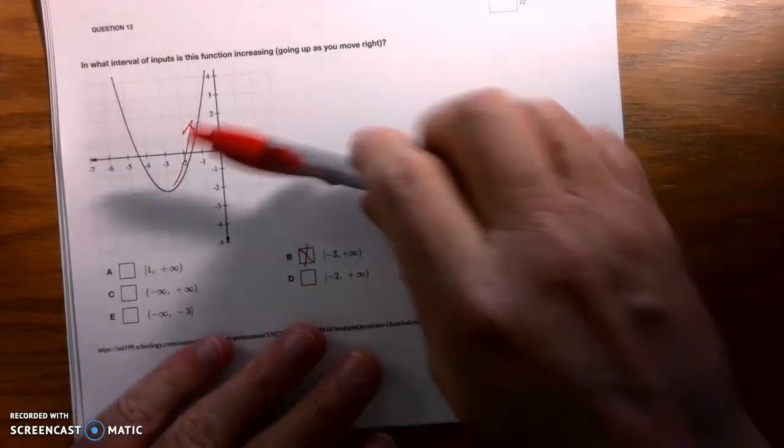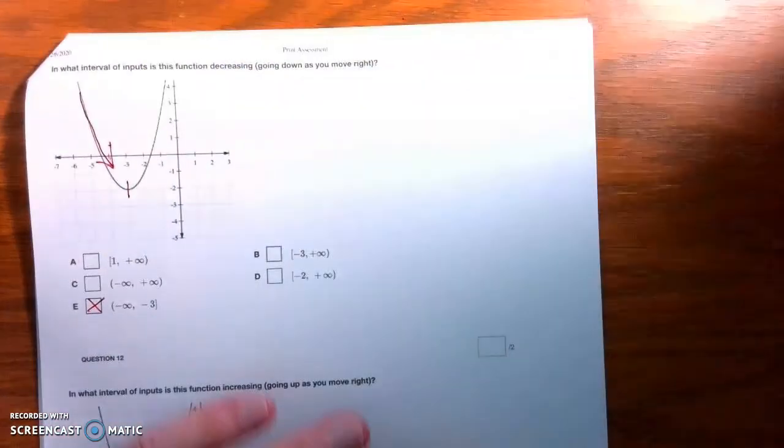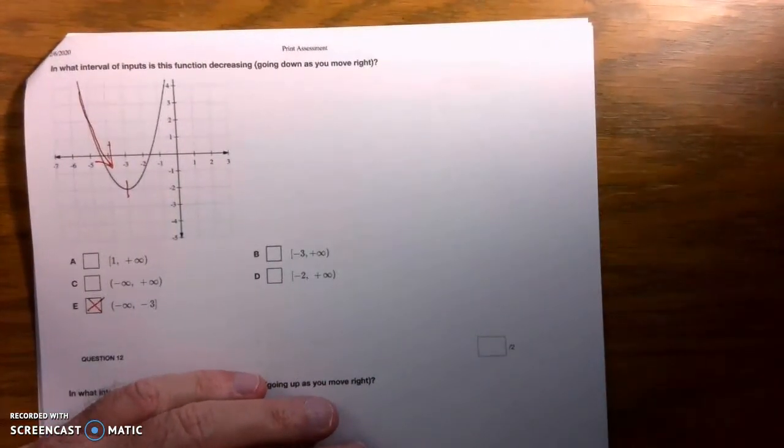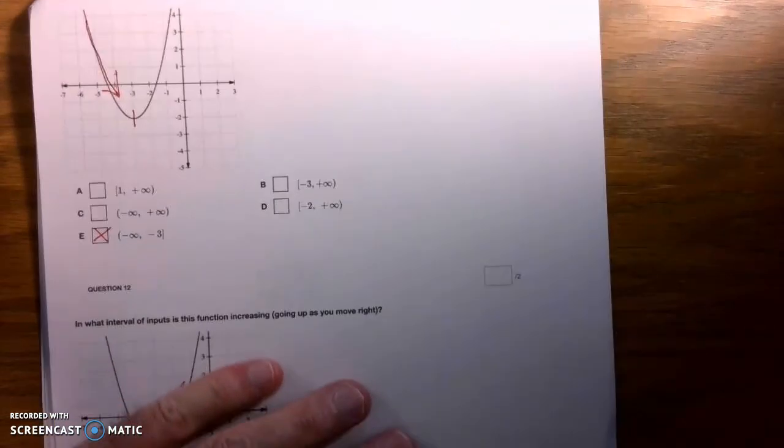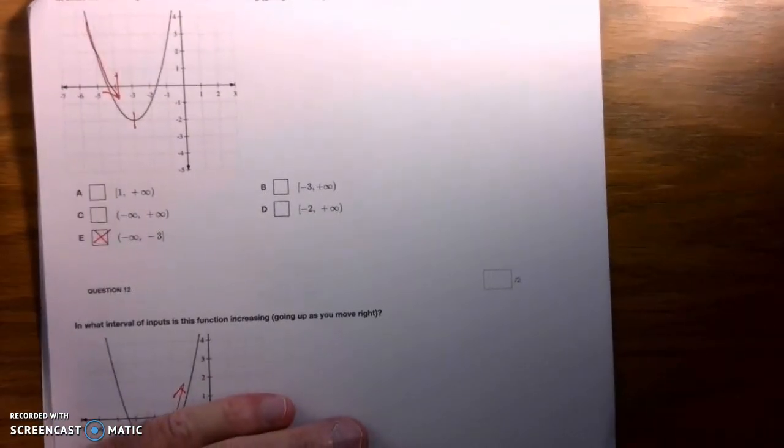Guys, that is the practice exit ticket. Hopefully you did okay with that. You guys go ahead and try the exit ticket now, okay? That's it. Thanks.